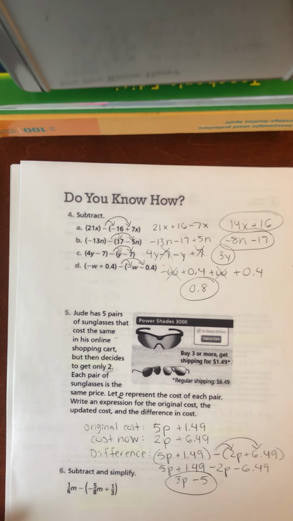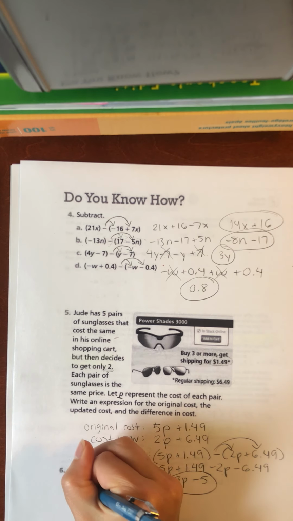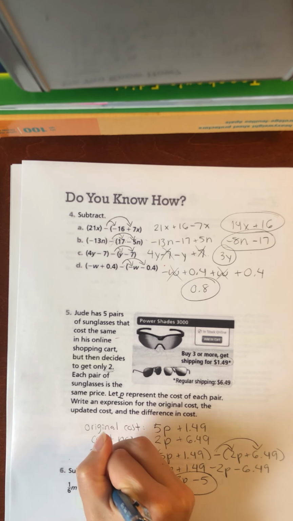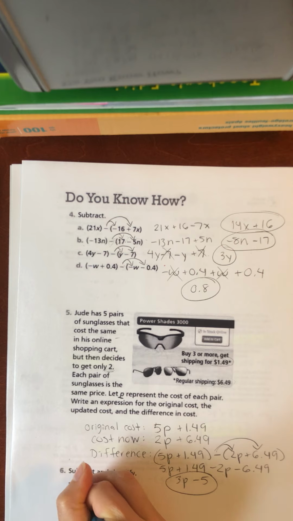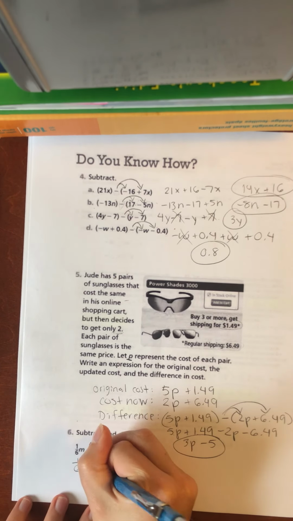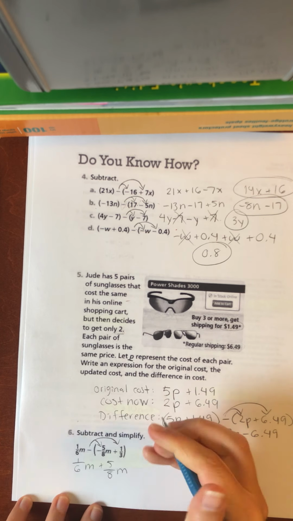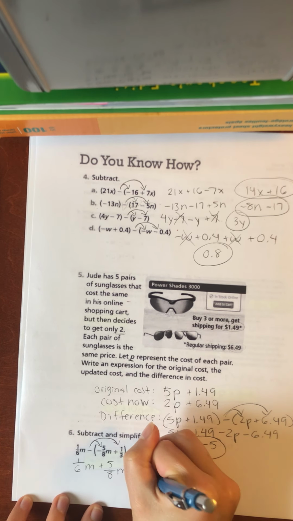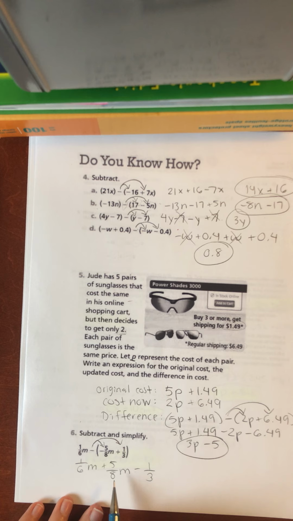Okay, last one, distribute the negative. So we have 1/6 m plus 5/8 m minus 1/3. We have to create a common denominator here. My common denominator is going to be 24.